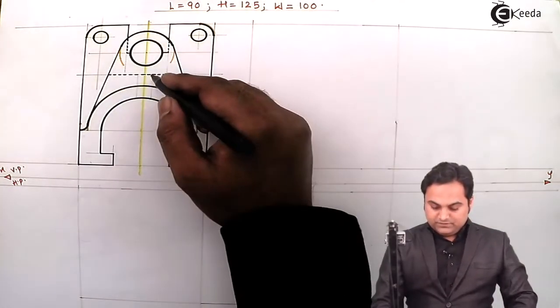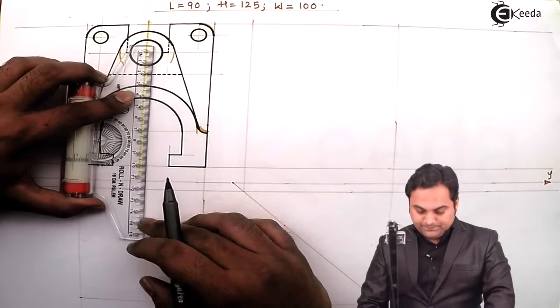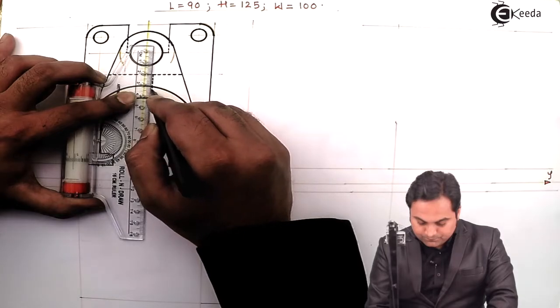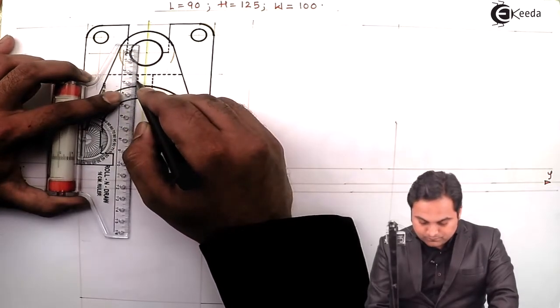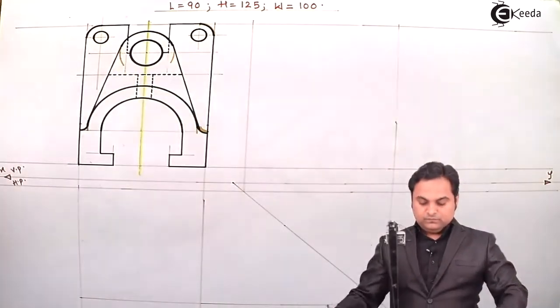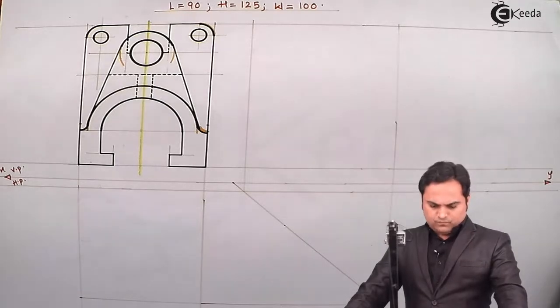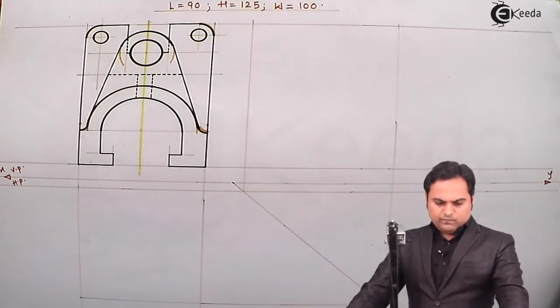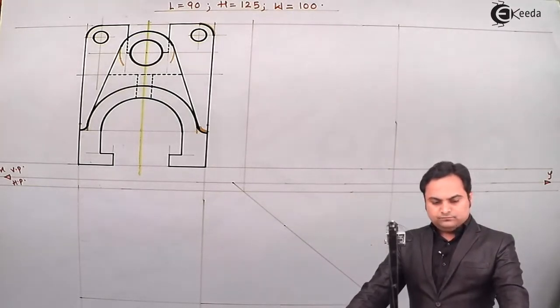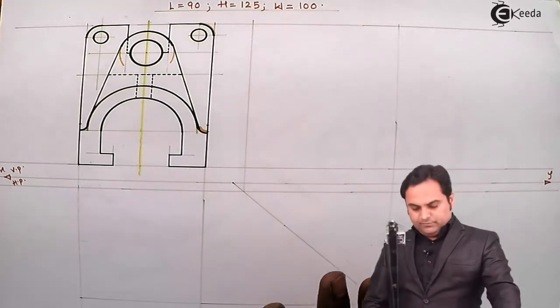Then this circle has to be hidden. So here the front view has been completed.